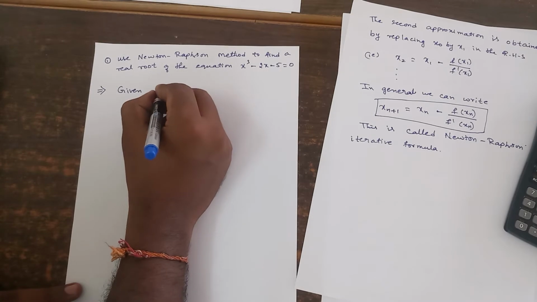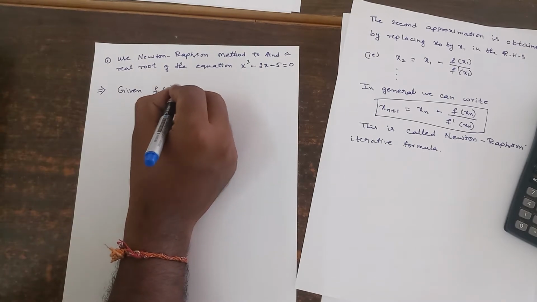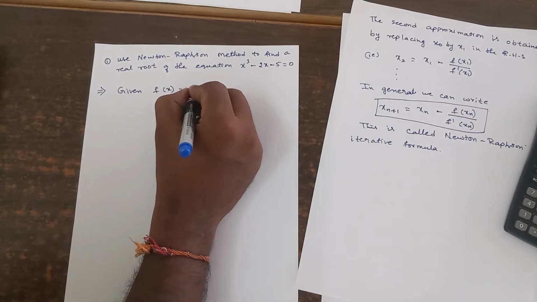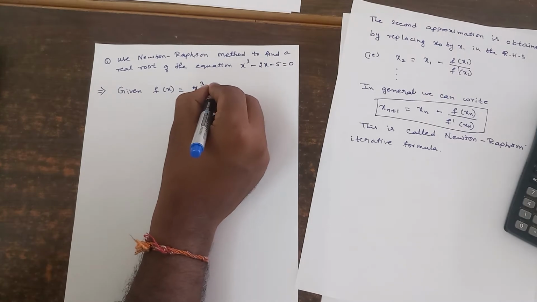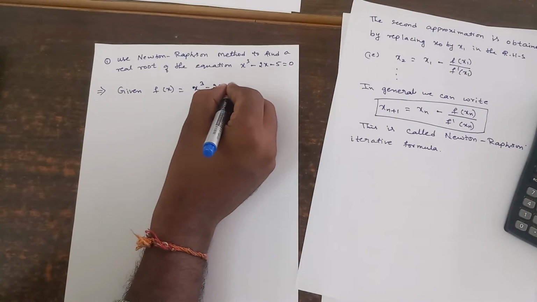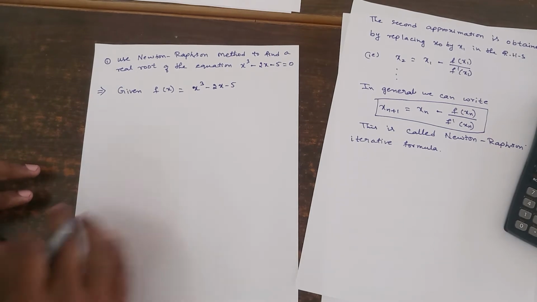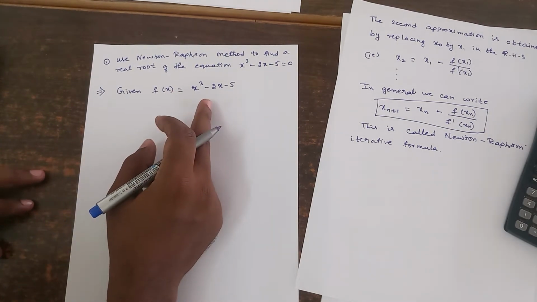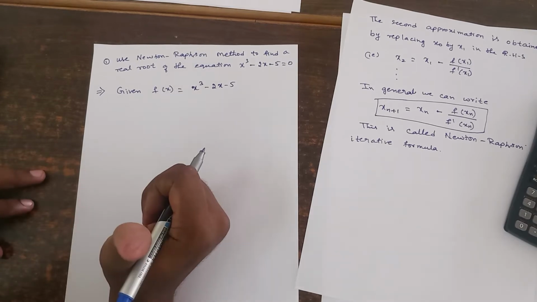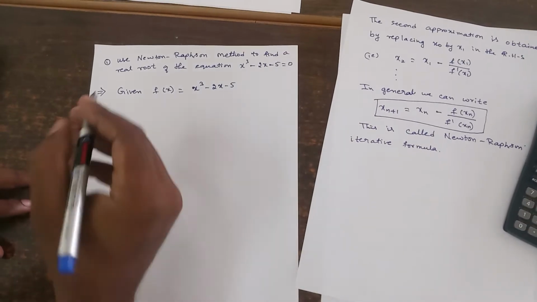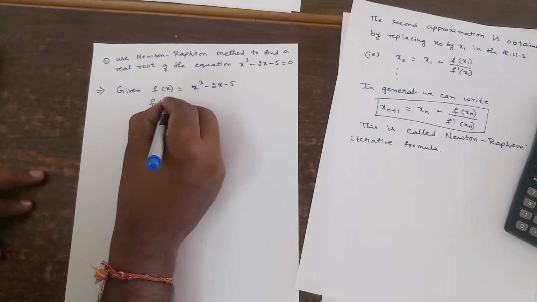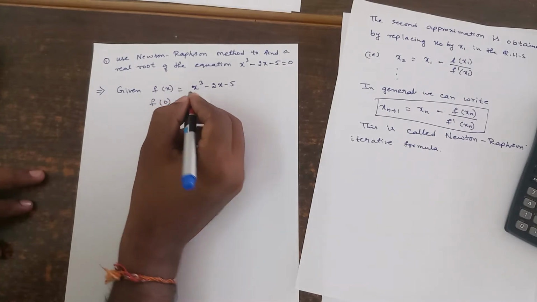what's the given here? f of x equals x cube minus 2x minus 5, and here you have to find out the roots. If you put x is equal to 0, we will get minus 5.